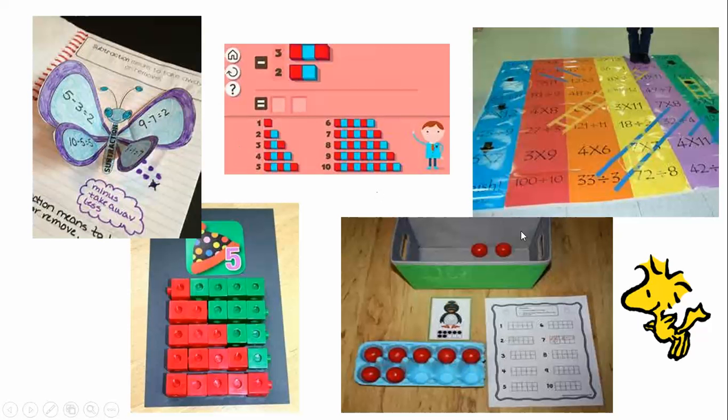Here are different activities that the students could do at the centers. They could create this butterfly, just do different activities.